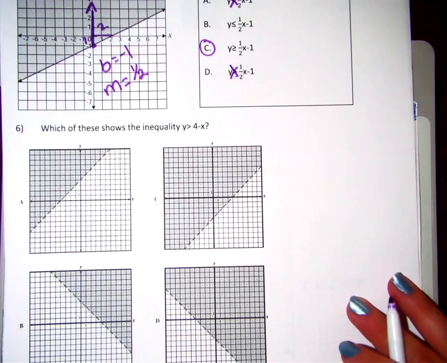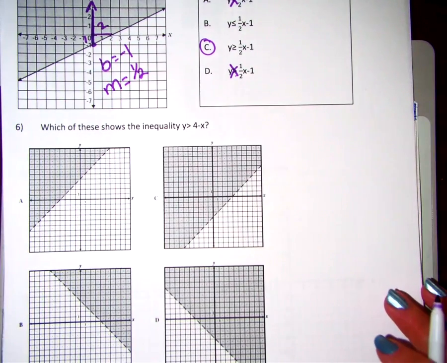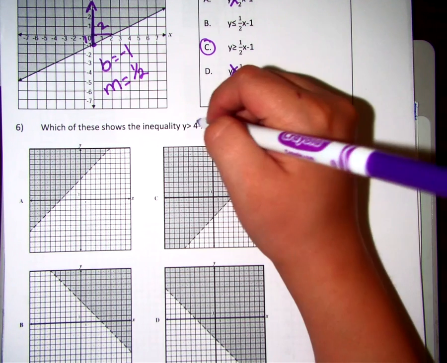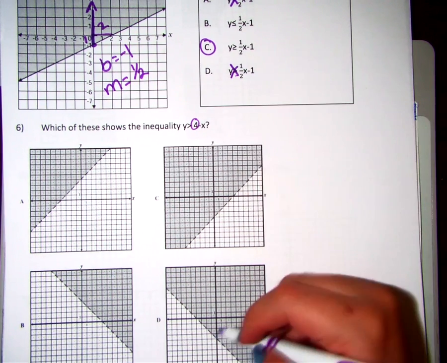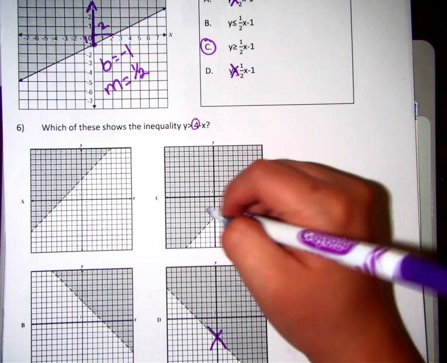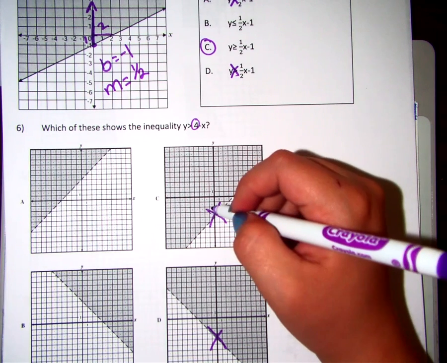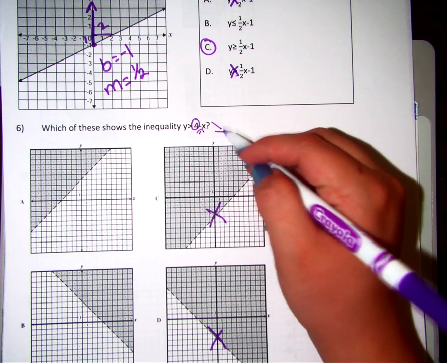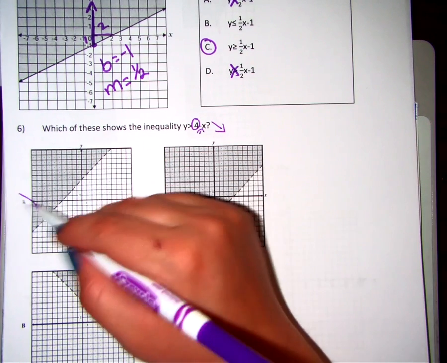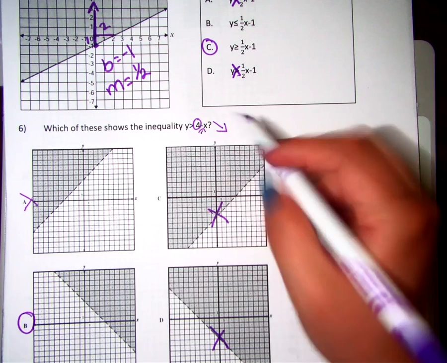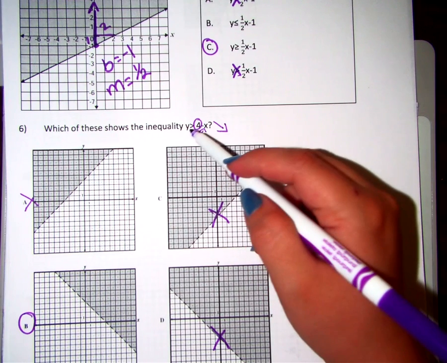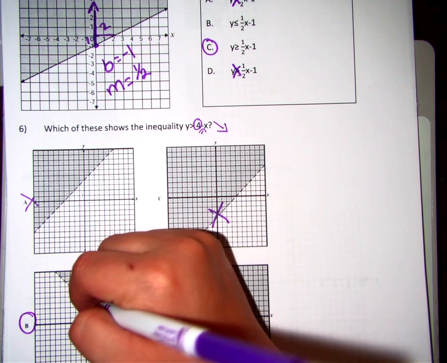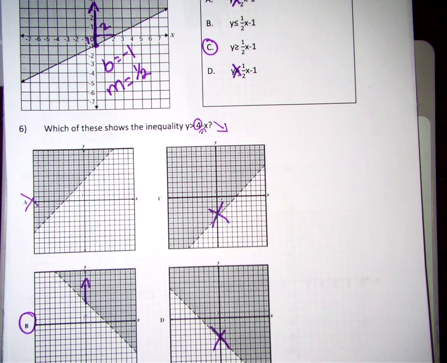Number 6. Which of these shows the inequality y is greater than 4 minus x? So we have a y-intercept of 4. We cross out D, and we cross out C, because that's at negative 4. Our slope is negative, so we know it's going to be going down. So it's not A, but B. It was not underlined, our inequality, so it's going to be that dashed line, and it's eating the y, so we do shade above, which this graph is.